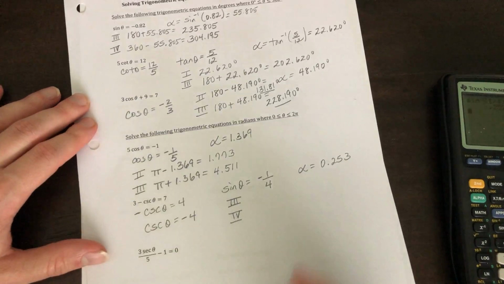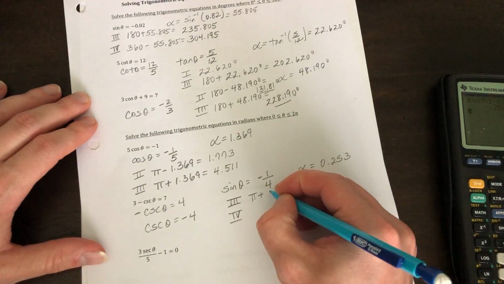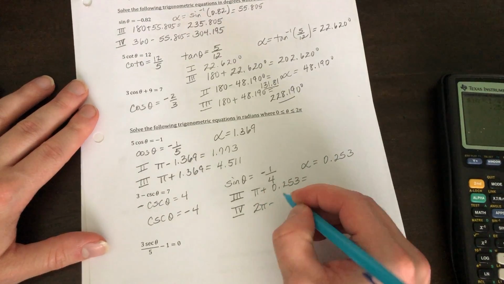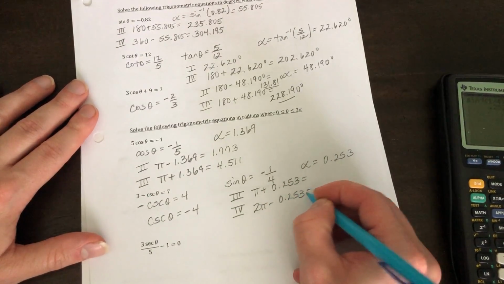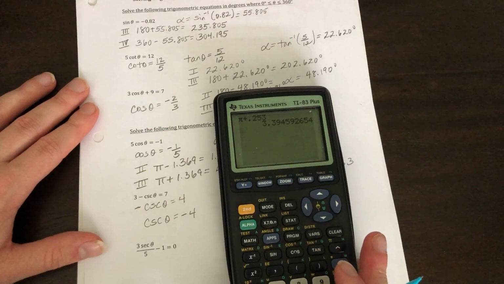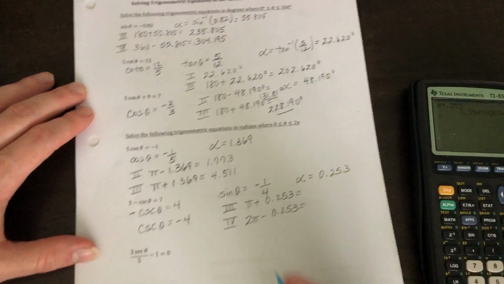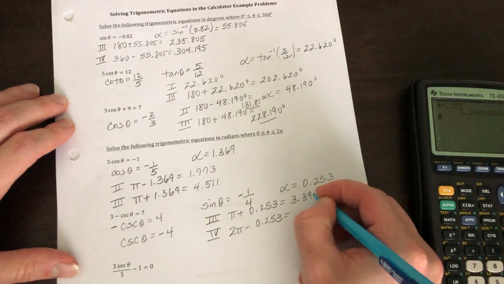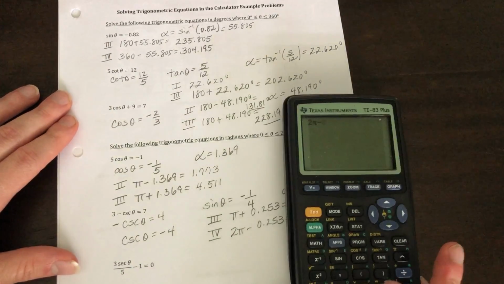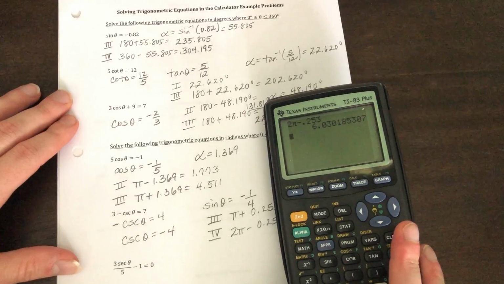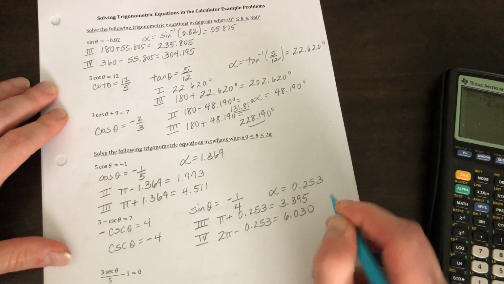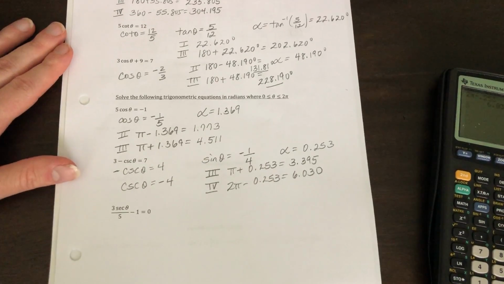So the quadrant 3 answer is going to be pi plus 0.253. The quadrant 4 answer is going to be 2 pi minus 0.253. Pi plus 0.253 is 3.395. And then 2 pi minus 0.253 is going to be 6.030. Okay, and those are your two answers.